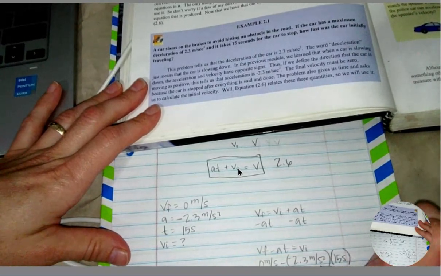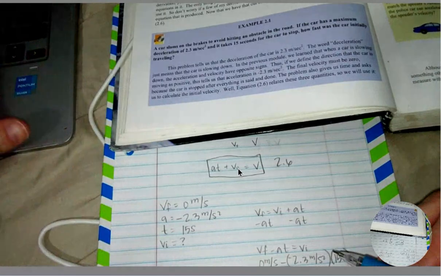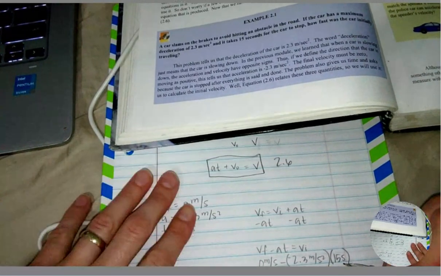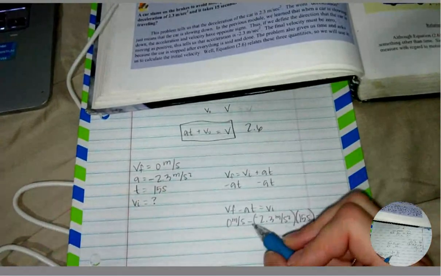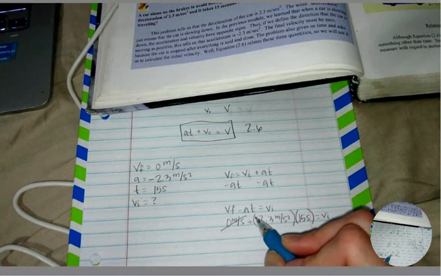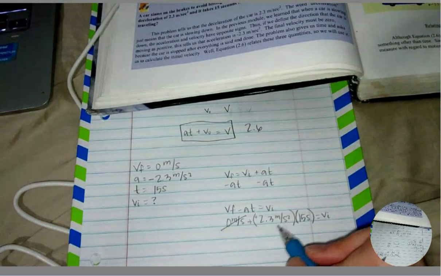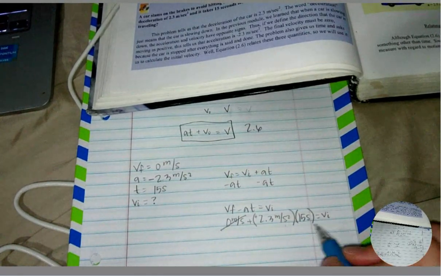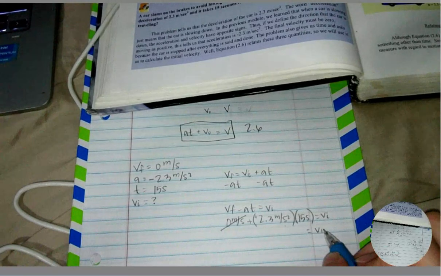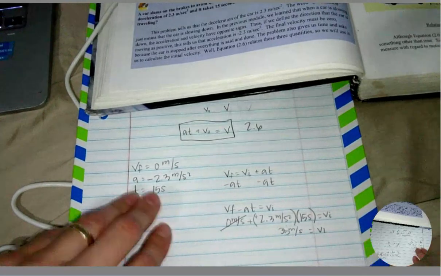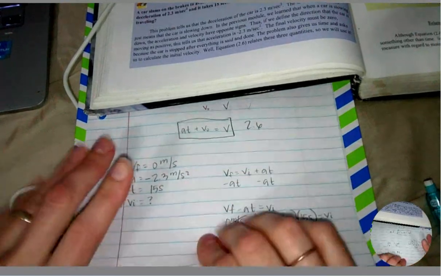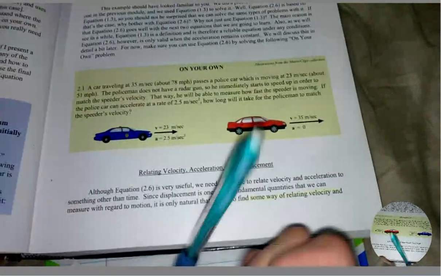Alrighty, so we have our acceleration or deceleration and our time. So we can clearly see that this is not going to matter. This is going to become positive because of that double negative. Put it in your calculator and you'll get an answer, and you'll find that v initial is equal to 35 meters per second. Okay, let's use it again and on your own, 2.7 or 2.1. So here's the next one, on your own, 2.1.